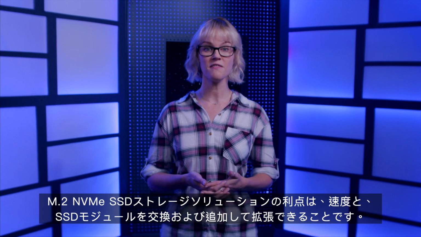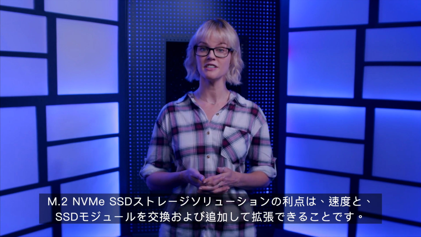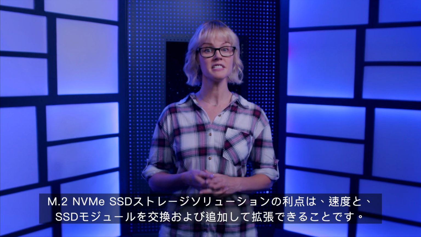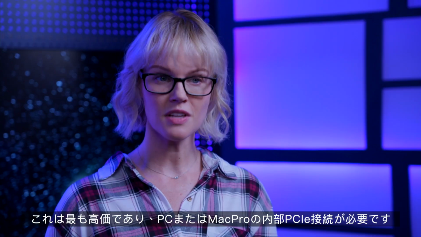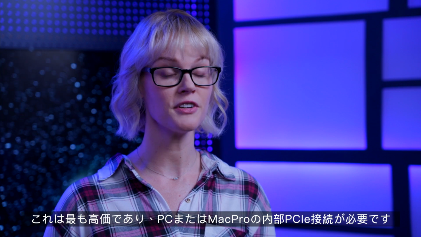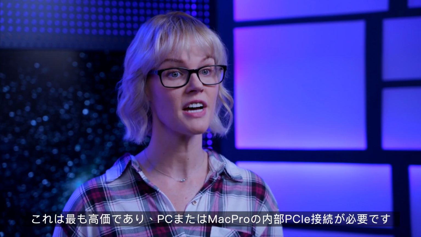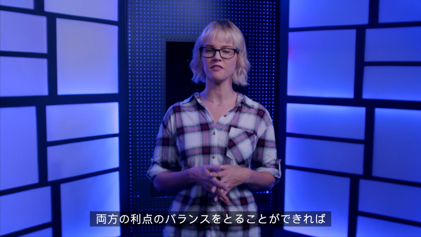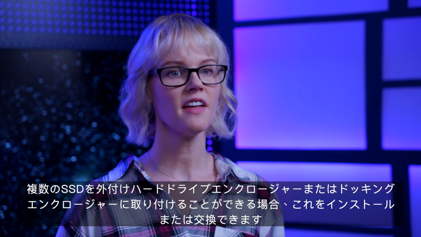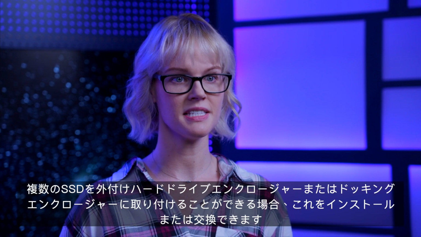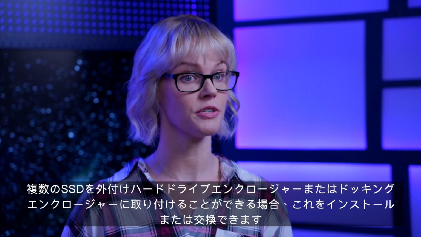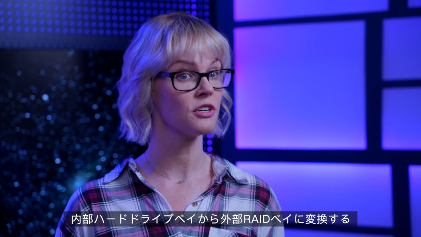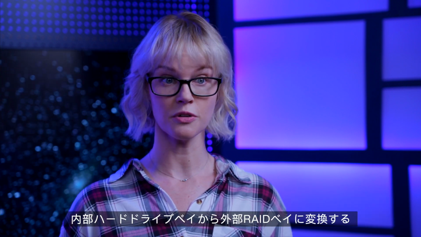The advantages of NVMe M.2 storage solution is its pure speed and scalability of swapping or adding additional SSD modules. This is also the most expensive and is meant for internal PCIe connections found in a PC or Mac Pro. But what if we could have the best of both worlds? What if we had the ability to put multiple SSDs into a single external cartridge, or shuttle, that could then be installed and swapped out from an internal drive bay to an external RAID bay?